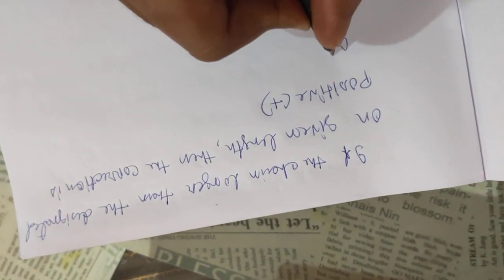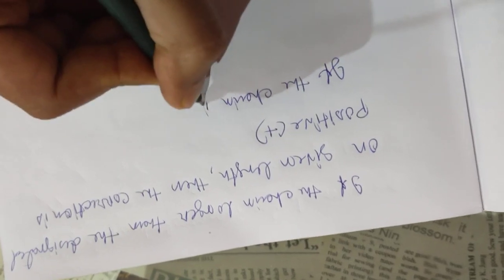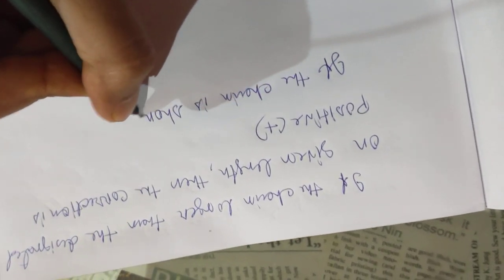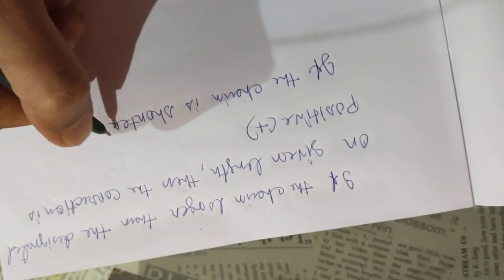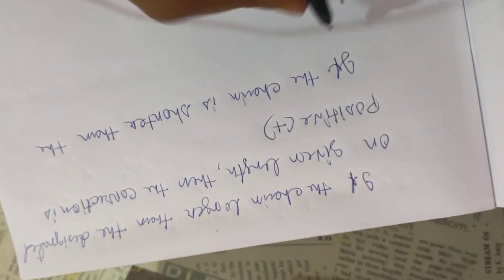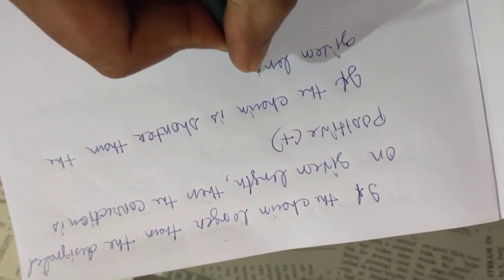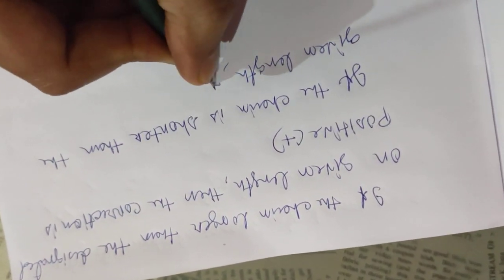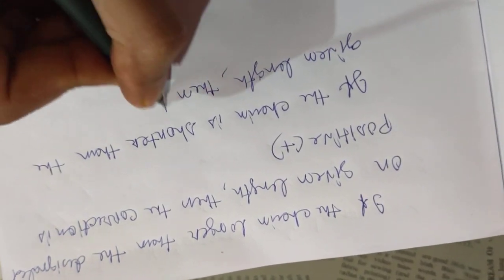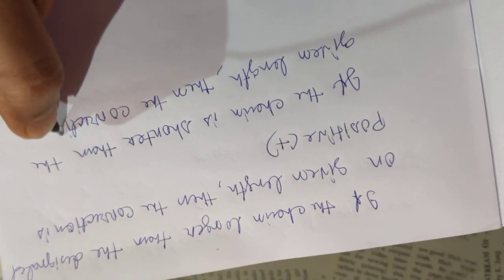But if the case is reverse, if the chain is shorter than the given length, then the correction is negative.